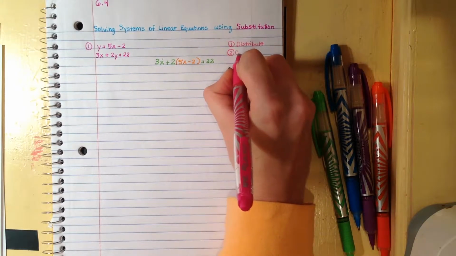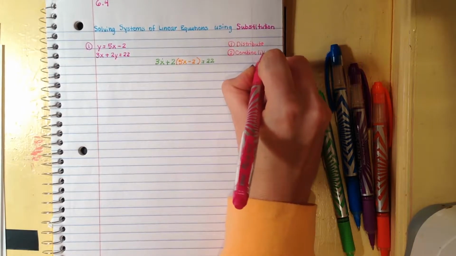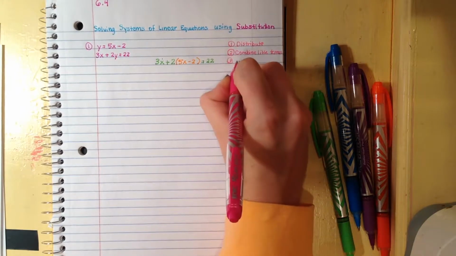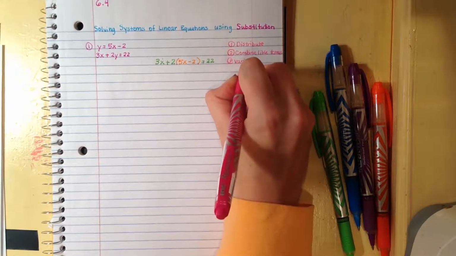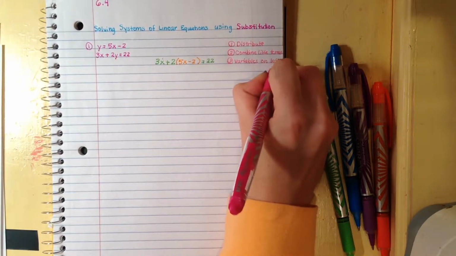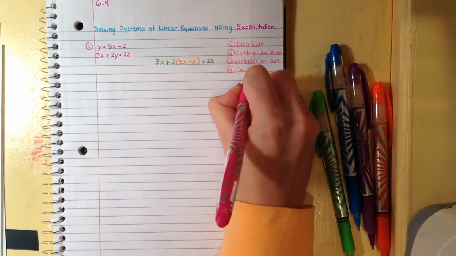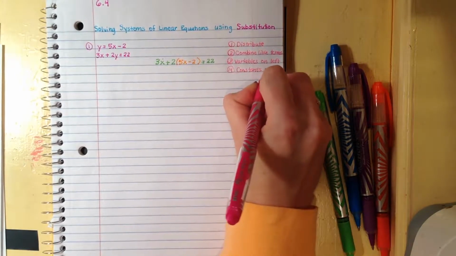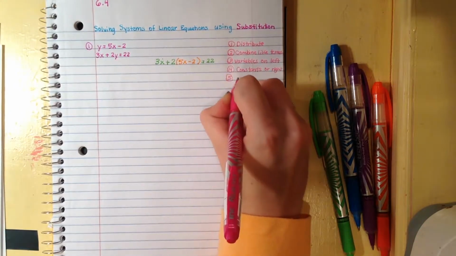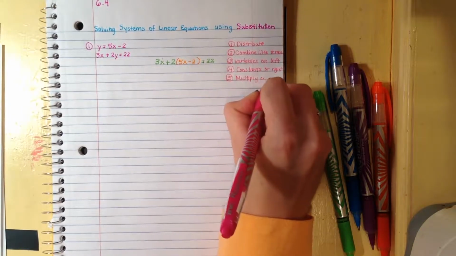Combine like terms, drawing a blank. Number 3, variables on the left. Number 4, constants on the right. And our last step would be to multiply or divide.